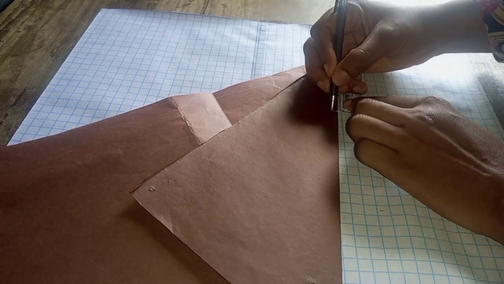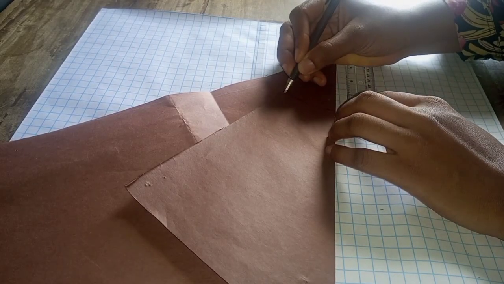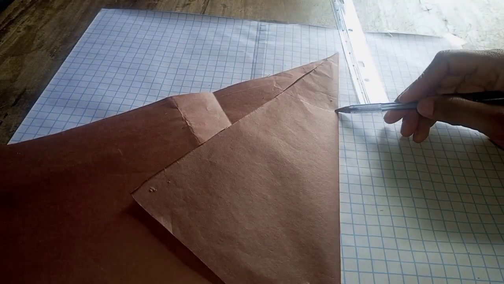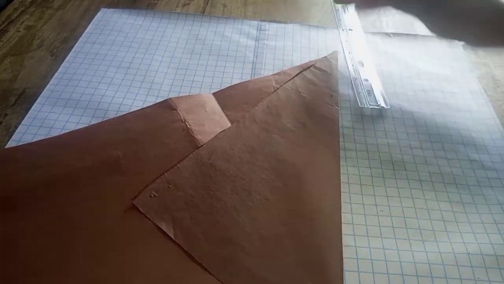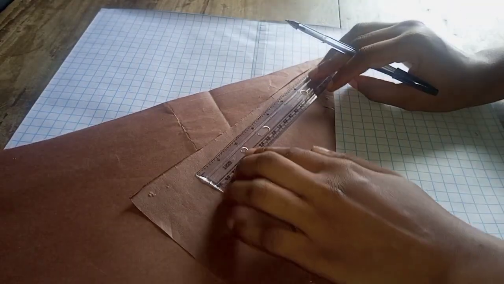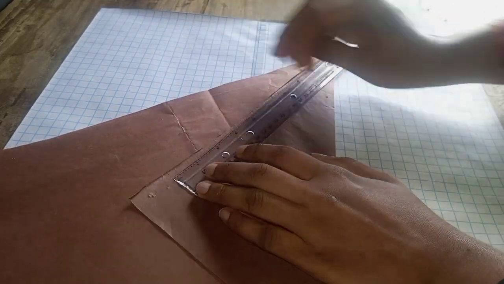measurement from that line. Please remember to add your seam allowances both top and bottom, because you're going to be adding your waistband at the waist and you're going to be hemming at the ends of the skirt. So please do add your waist measurement, your seam allowances at both sides.